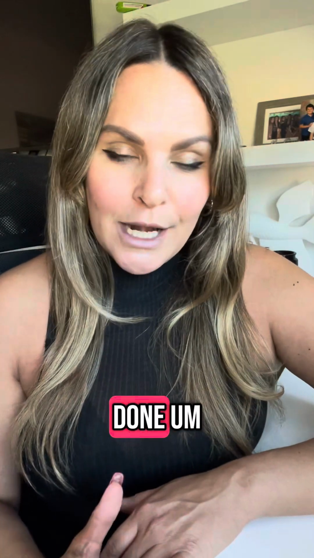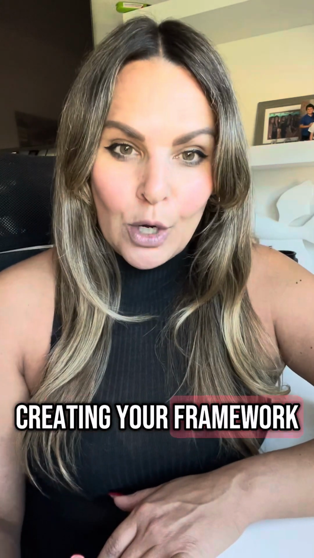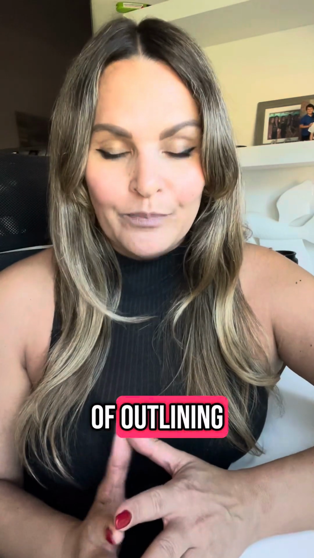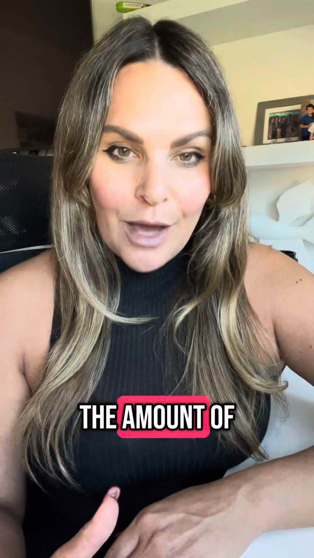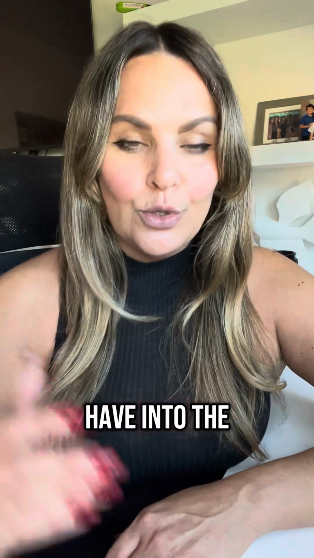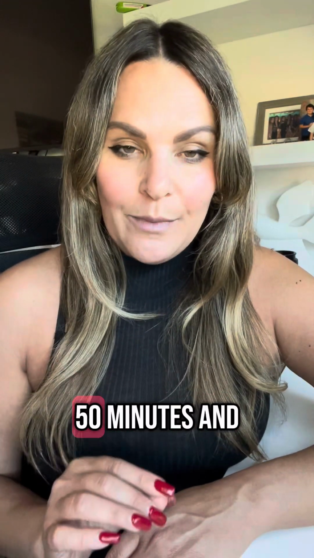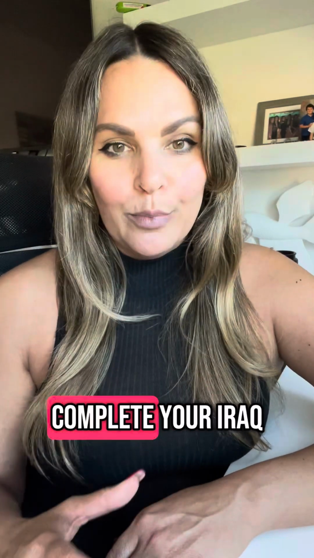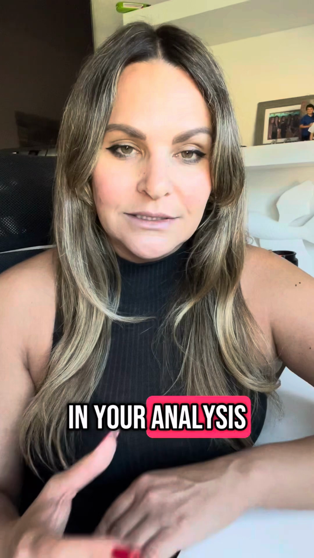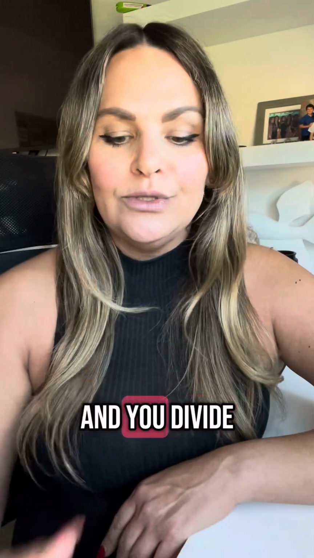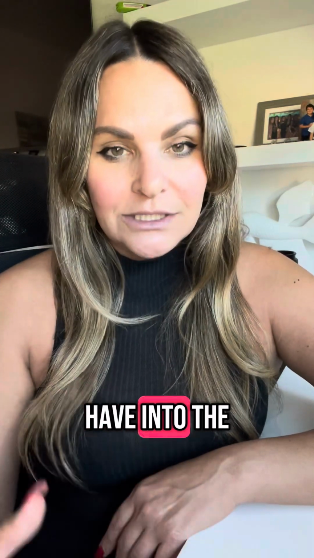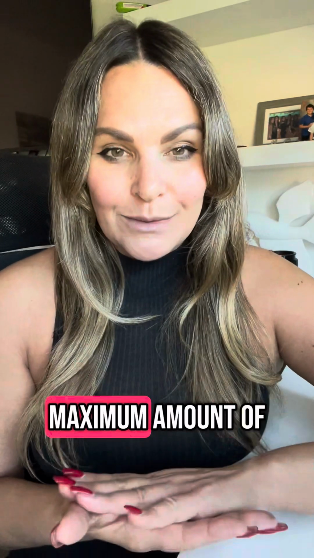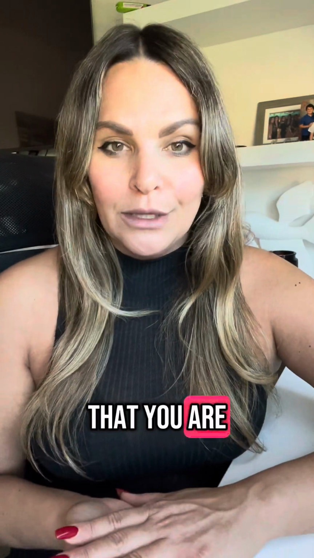So once you're done creating your framework within the case law in that first 45, 50 minutes of outlining, then you divide the amount of sections that you have into the remaining 45, 50 minutes, and you have to give yourself 45, 50 minutes to complete your IRAC. So to fill in your analysis and conclusions, you divide the sections you have into the remaining time, and you have to watch the clock. That is the maximum amount of time per IRAC that you are allowed to spend.